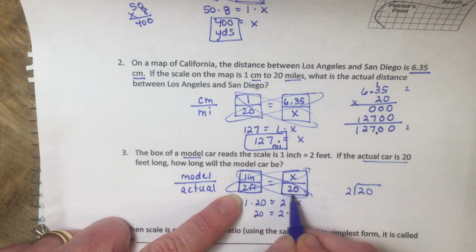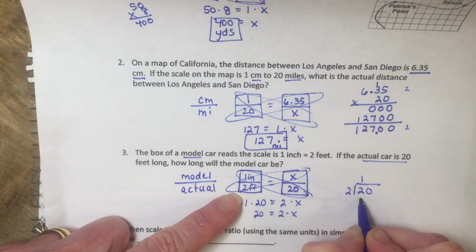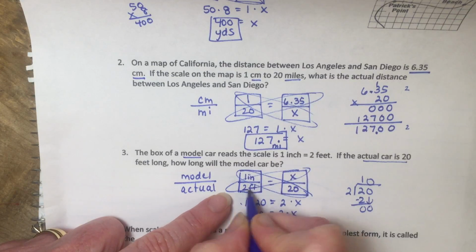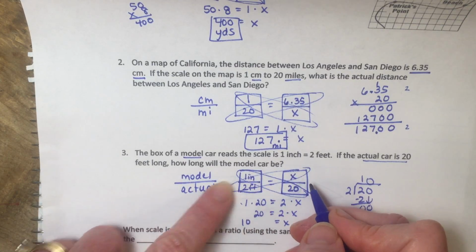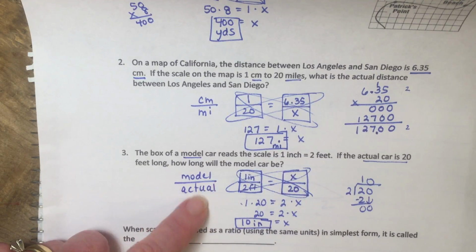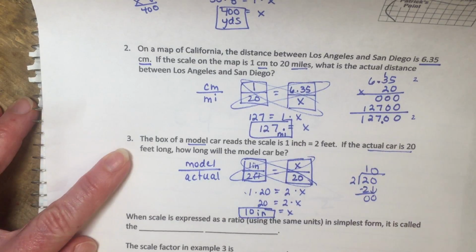You can think of that as the baseball bat and the ball there. 2 will go into 20 10 times. So my answer is x equals 10, and I'm looking for the unit. The model is in inches. This is going to be 10 inches. So the actual model car is only 10 inches long, not 20 feet long like the car.